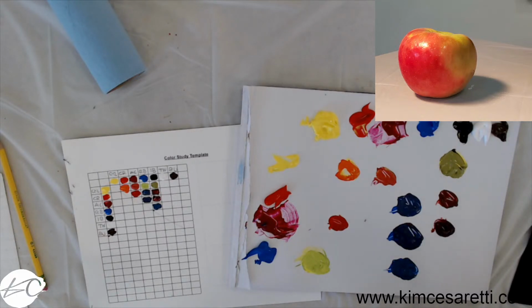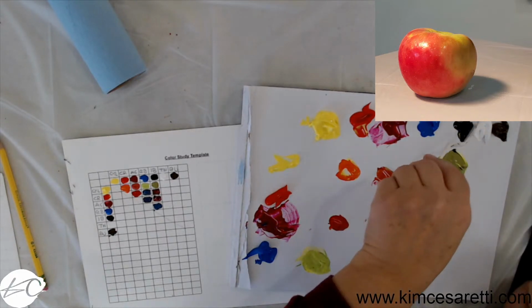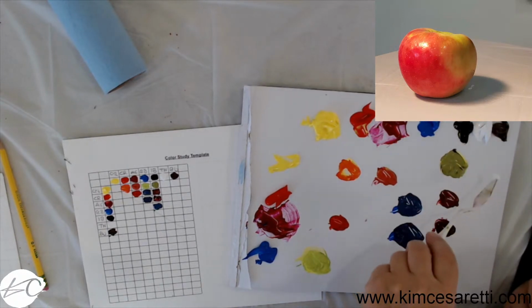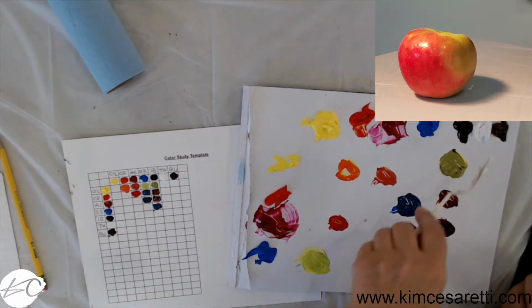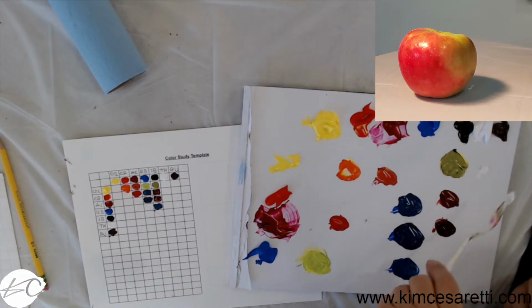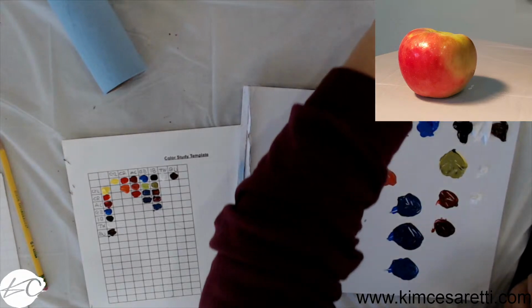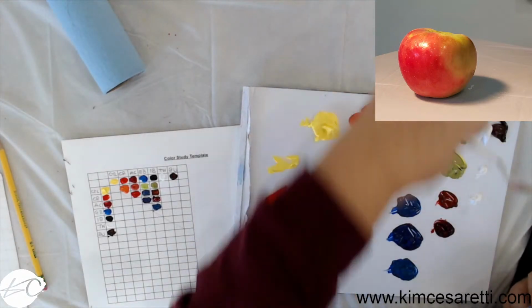We have titanium white mixed with all the colors. So I'll take some white. All of these spaces. 1, 2, 3.